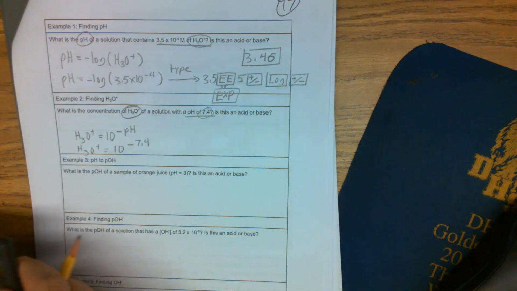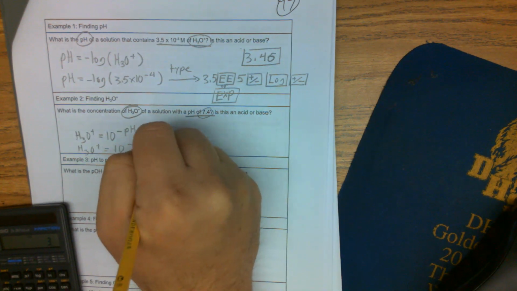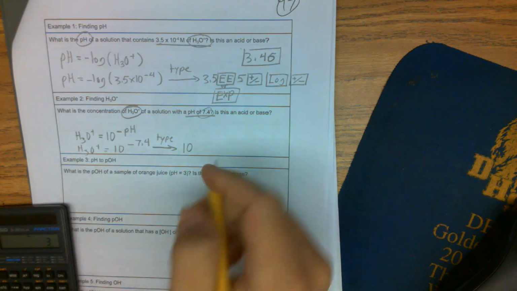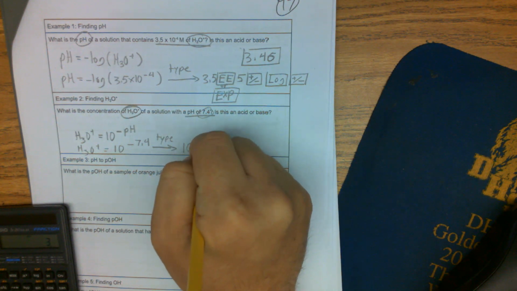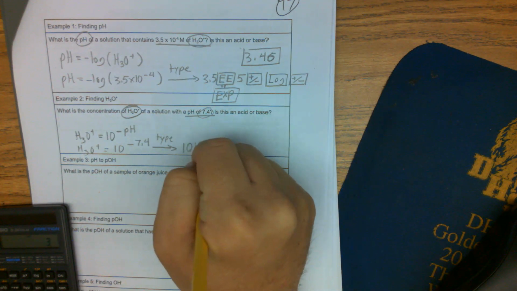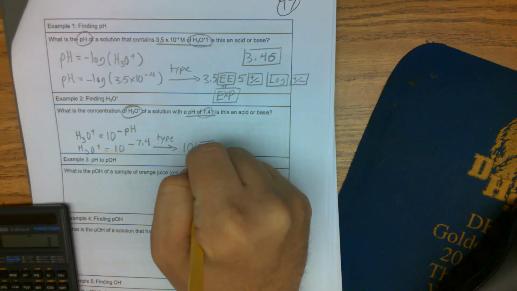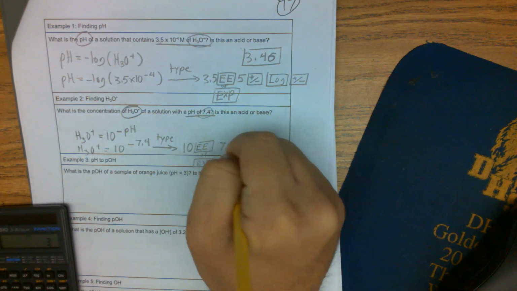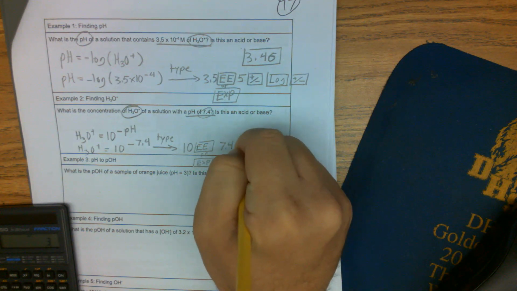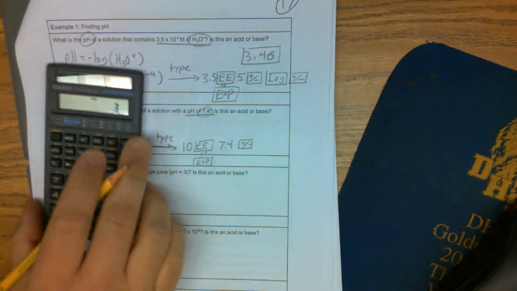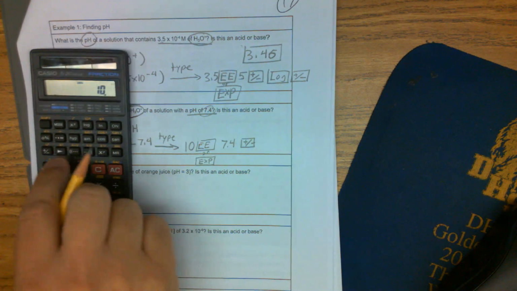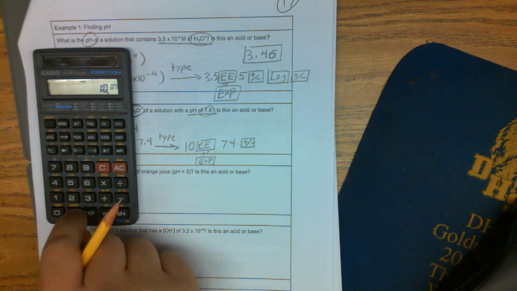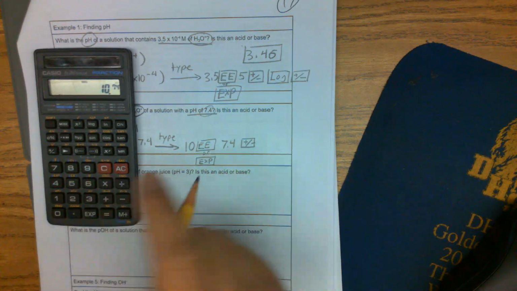So if we put this in our calculator, we're going to type 10, EE or EXP key, the 7.4, and then our plus or minus. Oops.